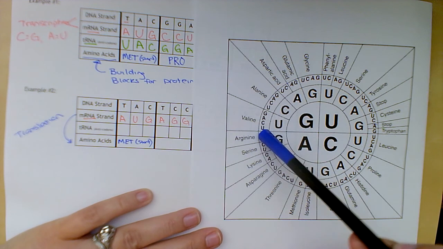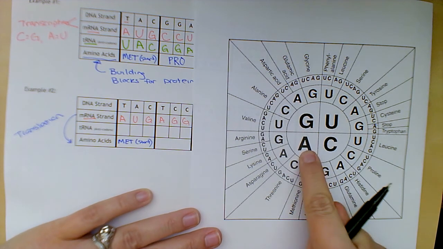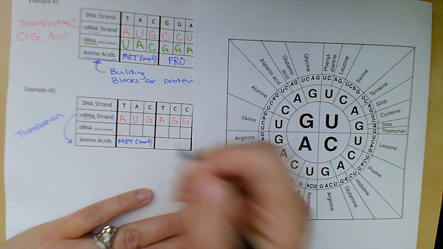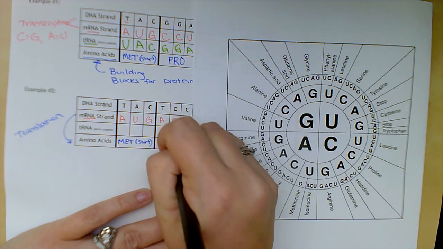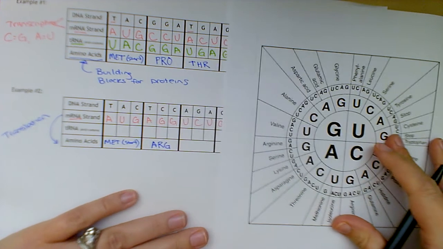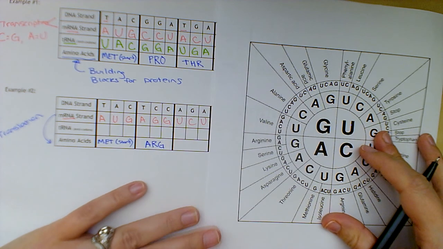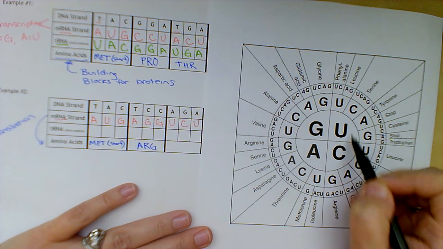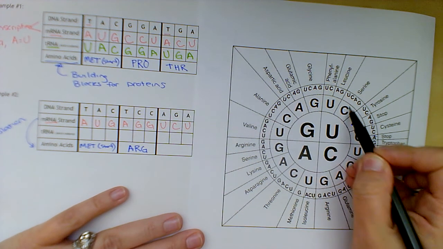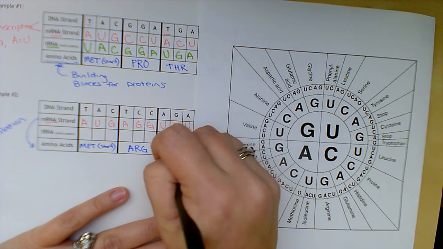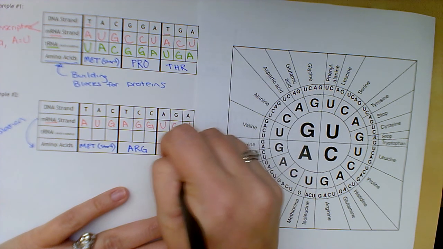A, G, G. First codon letter, second codon letter, third codon letter brings me to arginine, ARG. My next codon, UCU. U is my first letter of that codon, C is the second letter, U is the third. My amino acid is serine.